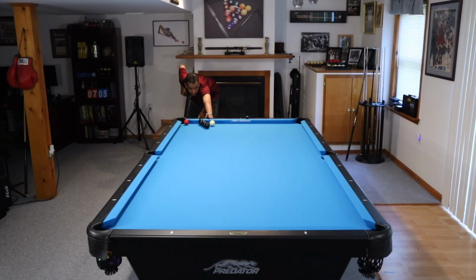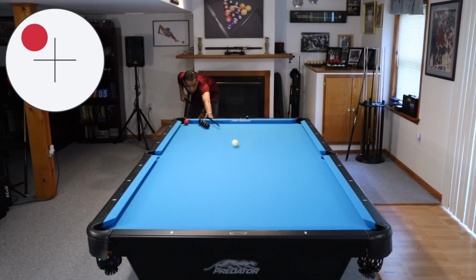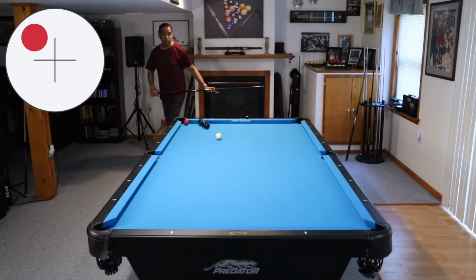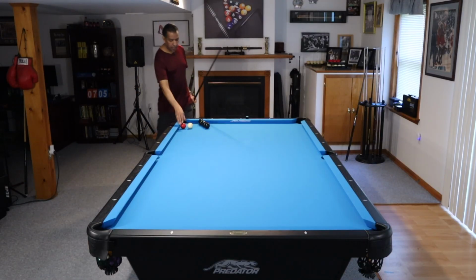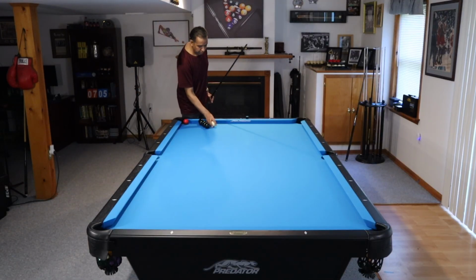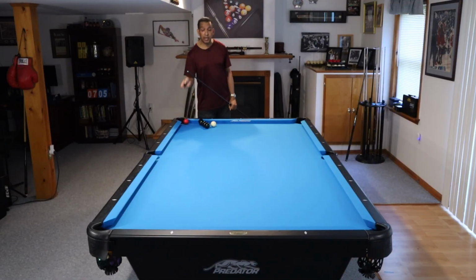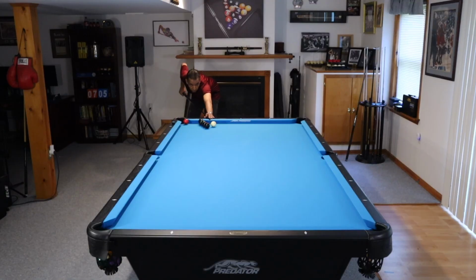I'm shooting with high left-hand spin, way in there. We hit it. That was my first try. I'm going to get even further inside this time because I was a little further outside than I wanted to be. So I'm going way inside this time.